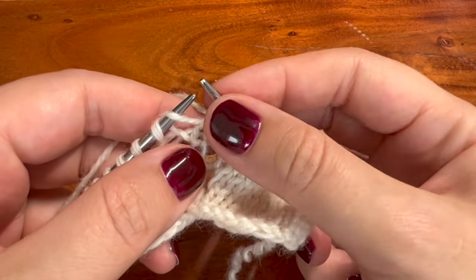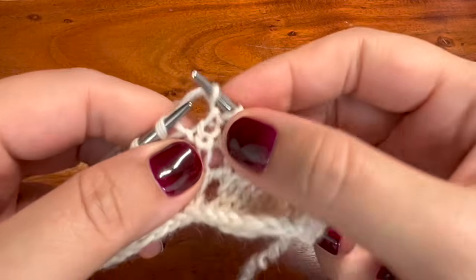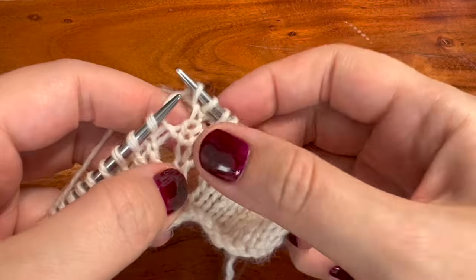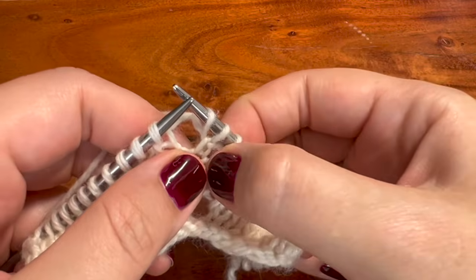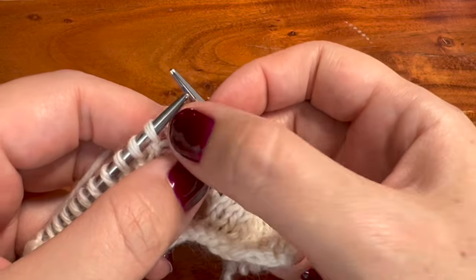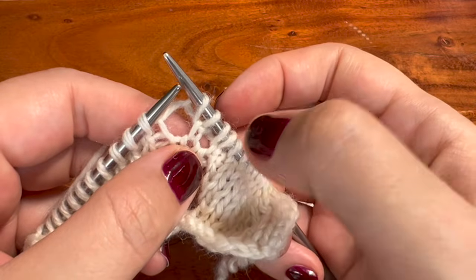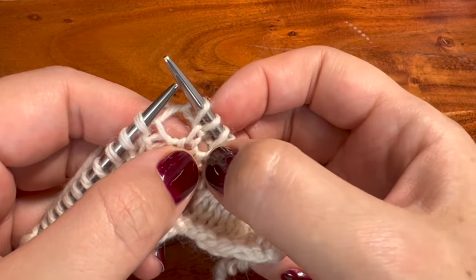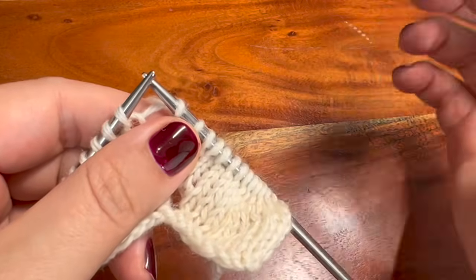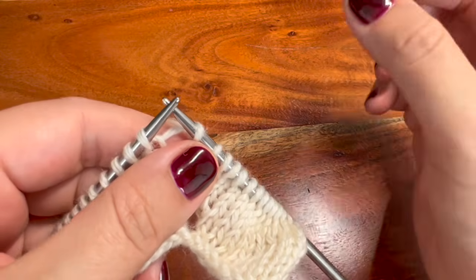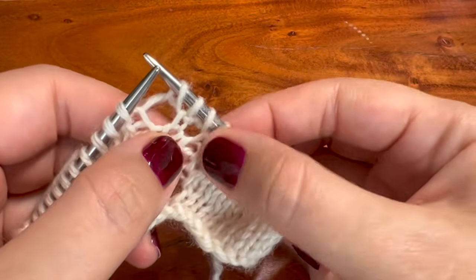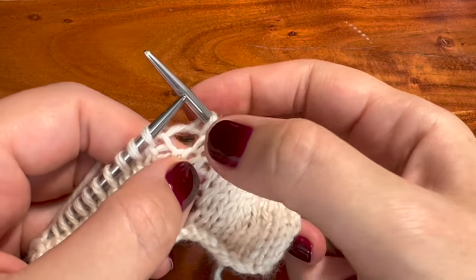So what should I do? I should go through the front loop. Yes, I should go through the front loop, just like this. And I have this hole right here and right here. So you've just got 2 ways of picking a stitch from in between of those actual stitches. And you just need to figure out which leg of the stitch you should use, through which loop you should go to keep this hole.